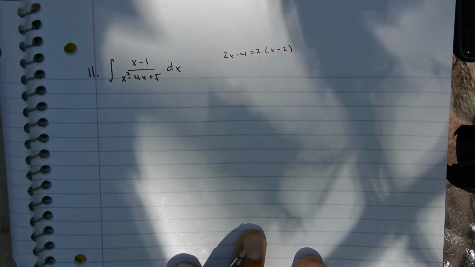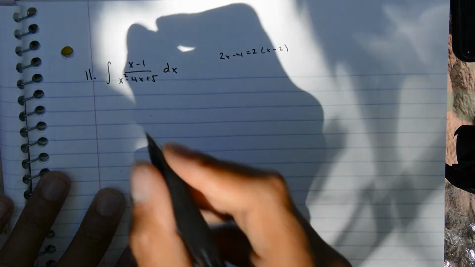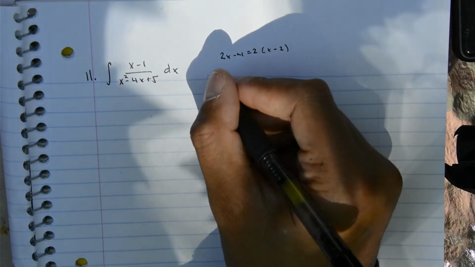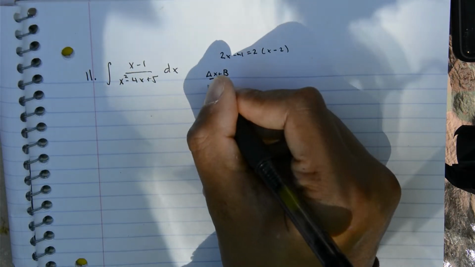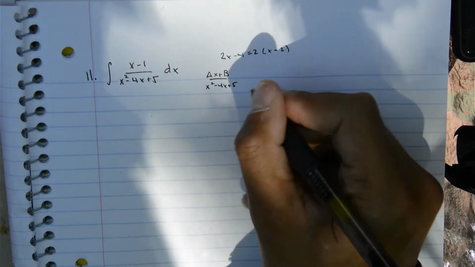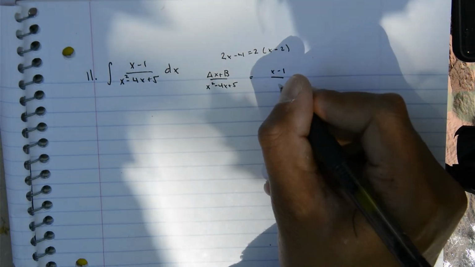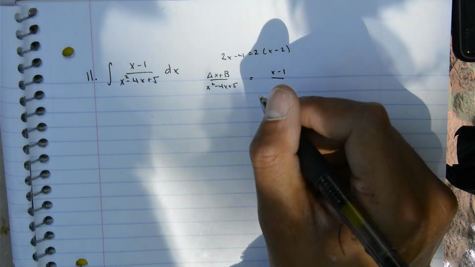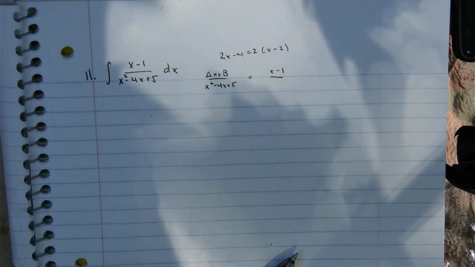Yeah, I think we're about to do partial fractions. So I think no. Partial fractions doesn't really work here though, right? Because there is no partial fraction, right? There's nothing.